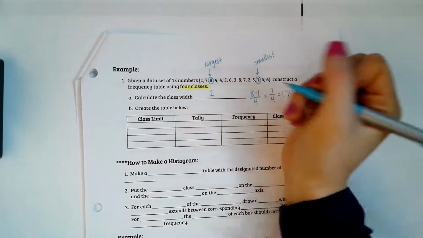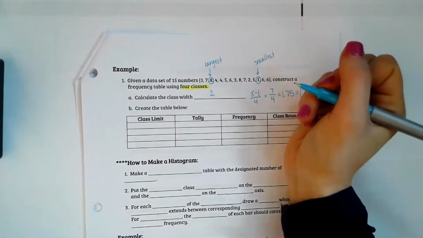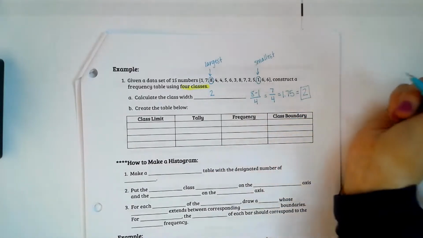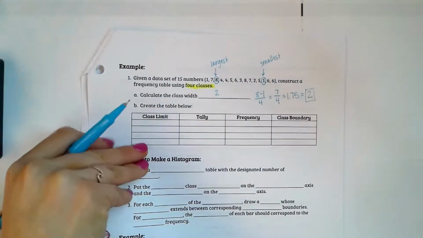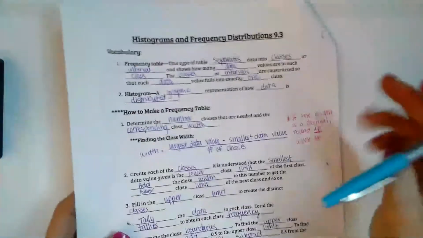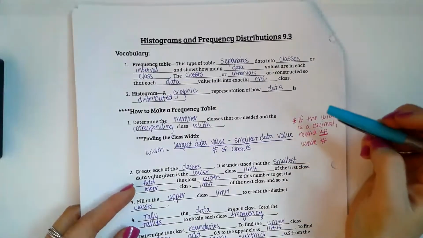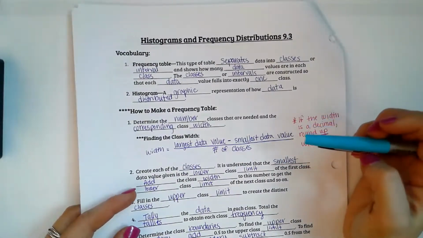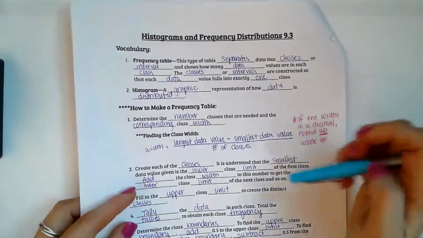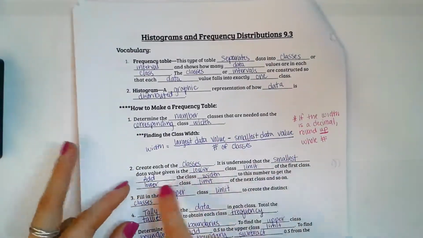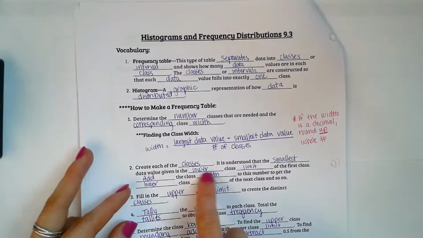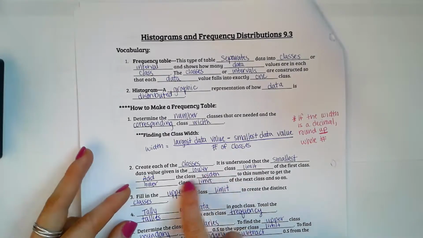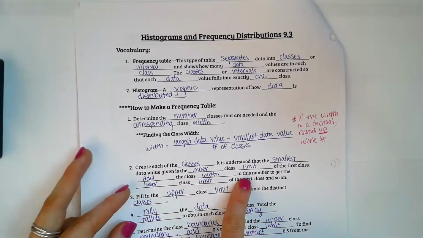Then to figure out your class limits, you're going to start with your smallest data value and then add the width to that number.